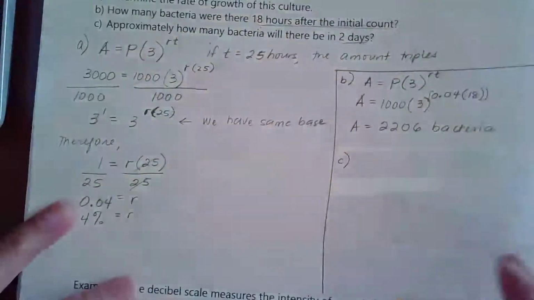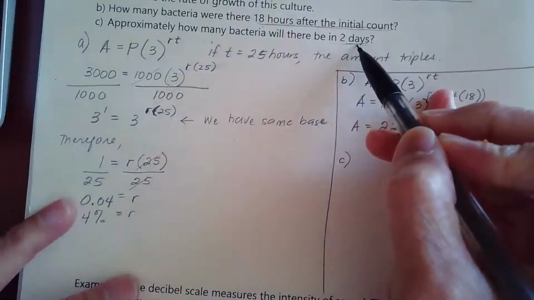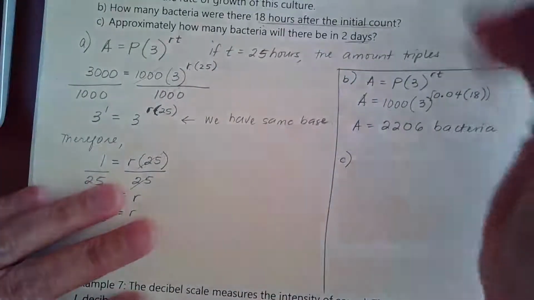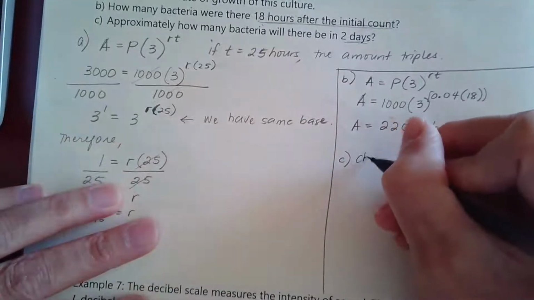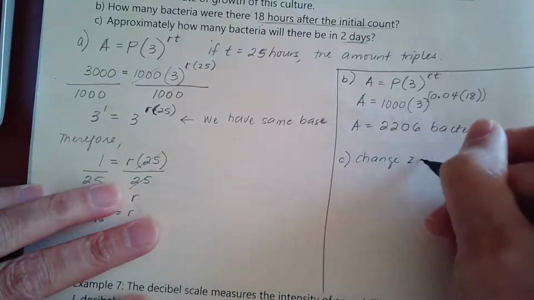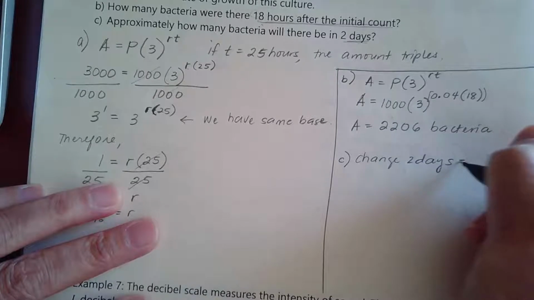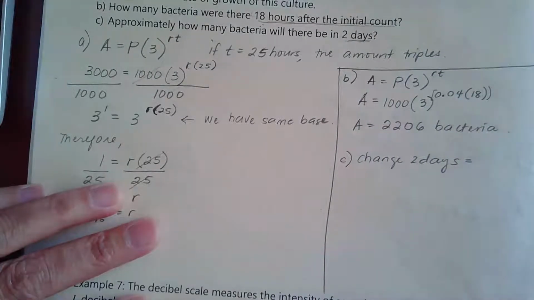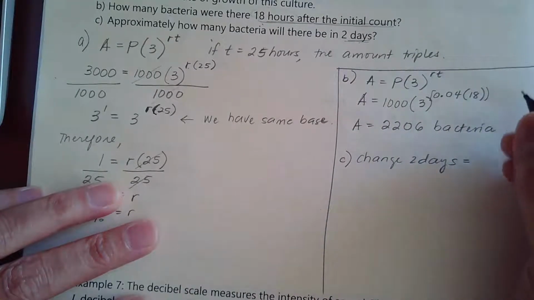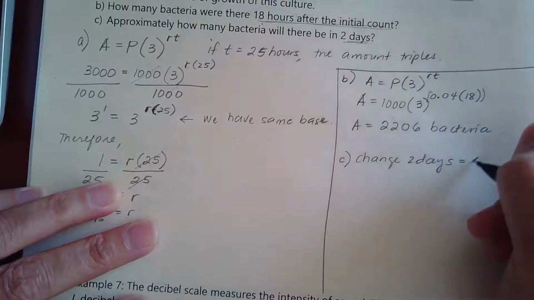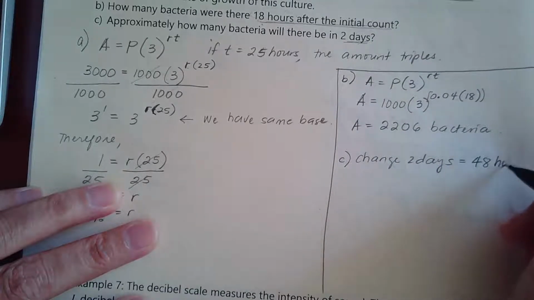So when we come across 2 days, we have to change that into hours. So how many hours in 2 days? It's going to be 48 hours.